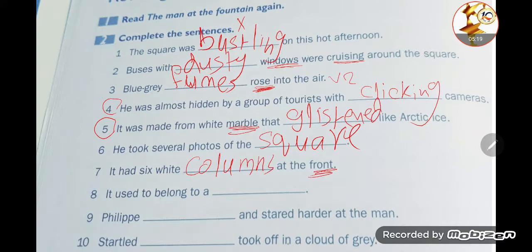Number 8, it used to belong to a blank. شو هو ال 8 طبعا بتعود على الإيش؟ على ال building which had 6 columns, six white columns at the front. طبعا ال 8 بتعود عليه. Okay. Used to belong to who? To a duke. Duke وحكينا اللي هو معناها دوق. الدوق. اوكي سو الدوق احنا بنعرف وحكيت لكم شرحت لكم قبل هالمره what does it mean.